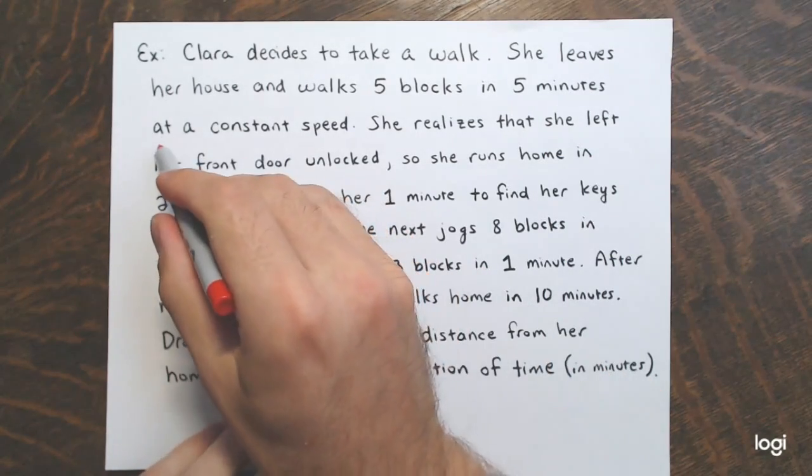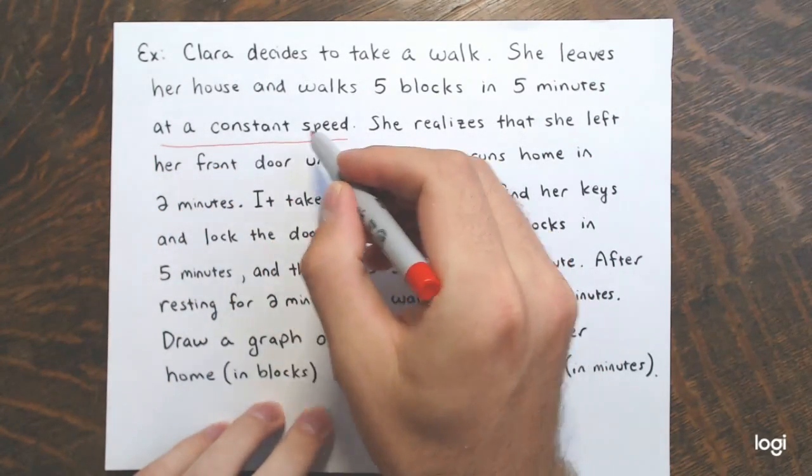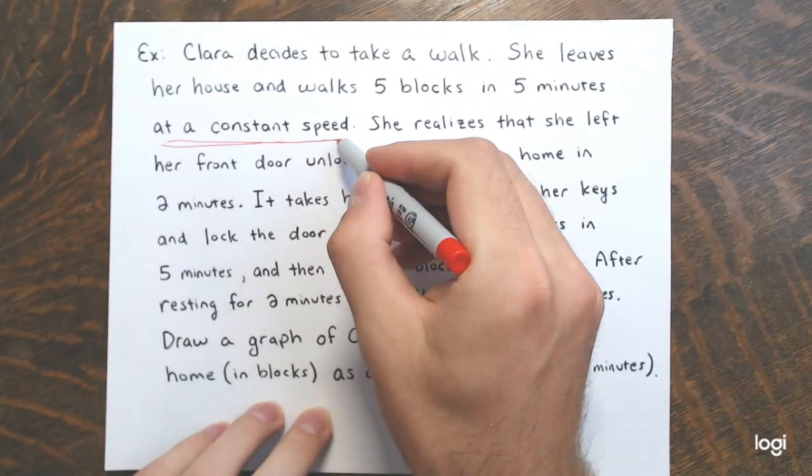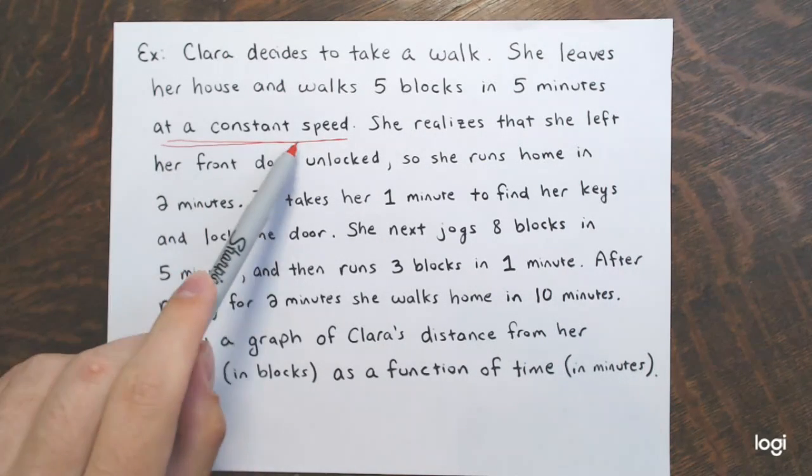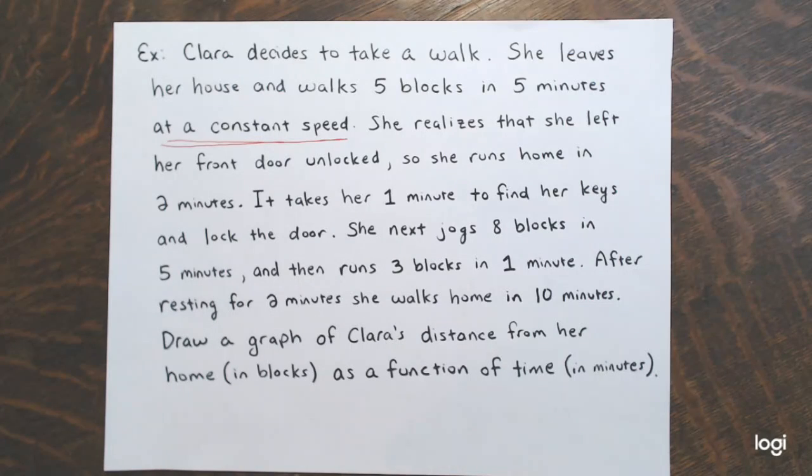So that's going to be key there. All right, so that means she's walking at the same speed the entire time. Her speed is never changing. She never speeds up or slows down during that 5 minutes.